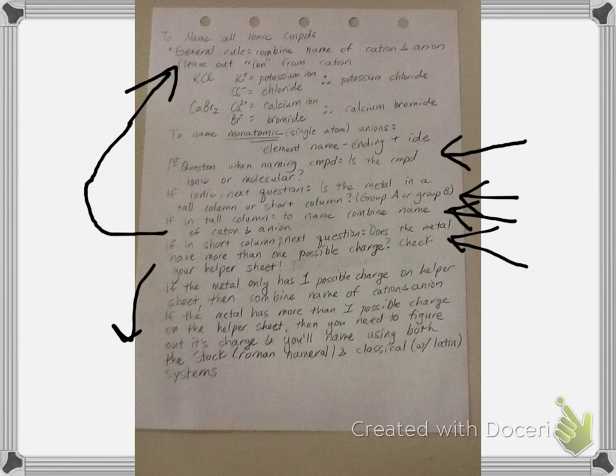So if it's in the elements in a short column, the next question you ask yourself is, does the metal have more than one possible charge? You don't have to have that memorized. You're going to check your helper sheet that you received from me. If the metal is on the helper sheet and in the column with possible charges it only has one listed, then you still do just like these other elements where you combine the name of the cation and the anion. For example, silver and zinc only have one possible charge.